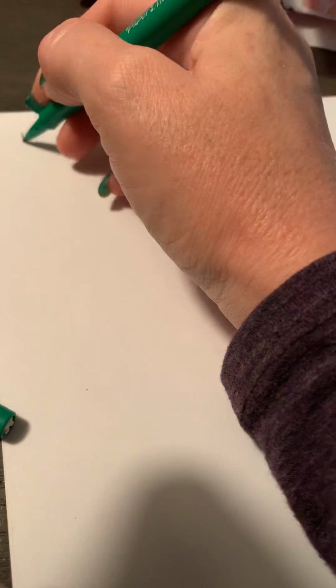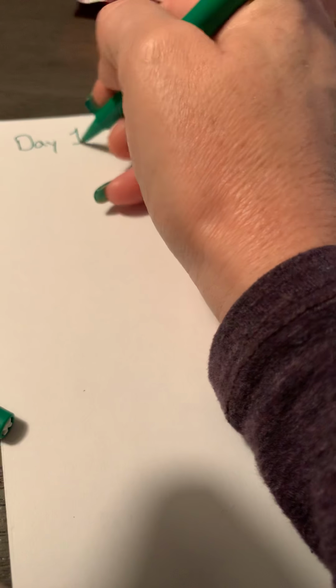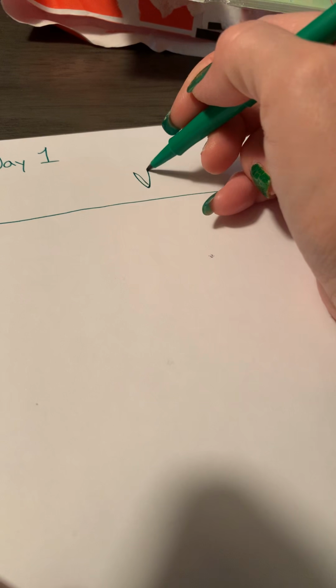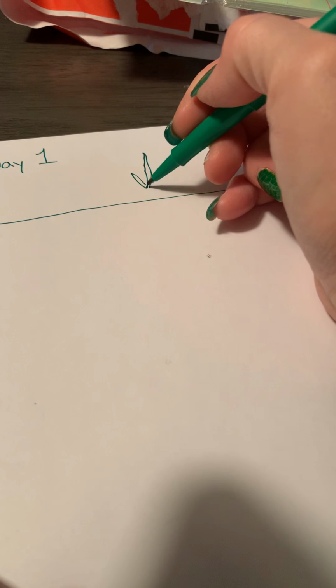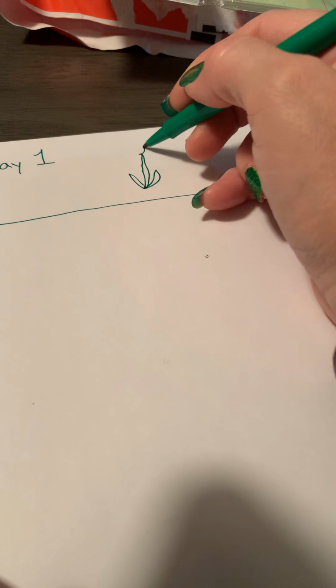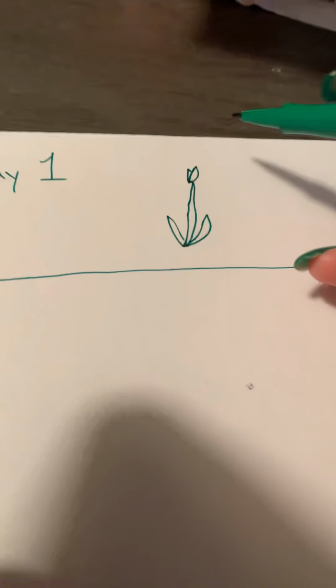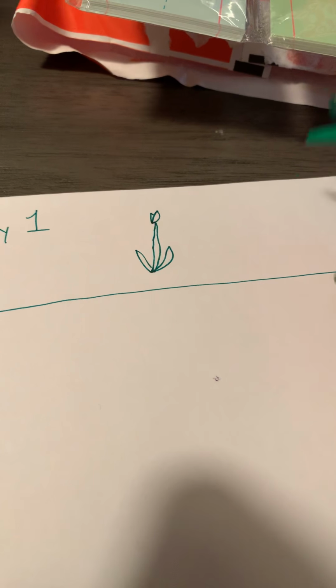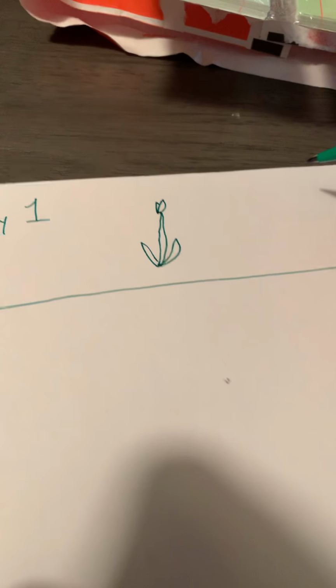I want you to draw a picture of your plant, and label it day 1, and you can draw a little line across. Draw a picture of your plant. Maybe it hasn't fully grown yet. Maybe it's closed up. Maybe it's open. Maybe it's super tiny. Day 1, and I want you to describe in some complete sentences, what does your plant look like?